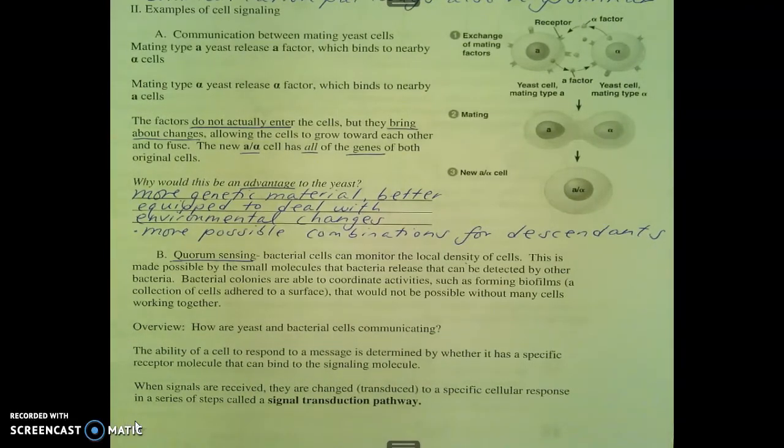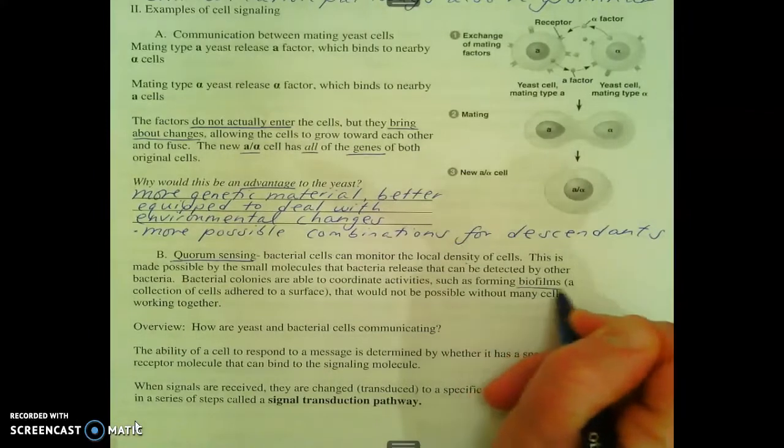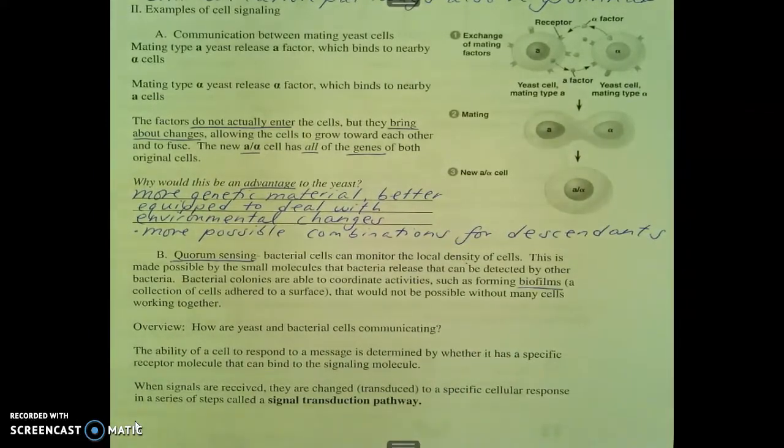In addition to launching a full-fledged attack, sometimes bacteria talk about forming biofilms. And this is a collection of cells that stick not only to each other, but also to a surface. And they couldn't do this unless there were many cells working together. These biofilms are evident when you wake up in the morning and you have that film across your teeth. This is a result of bacteria dividing throughout the night while you sleep.